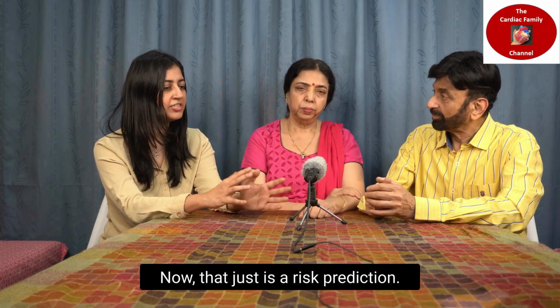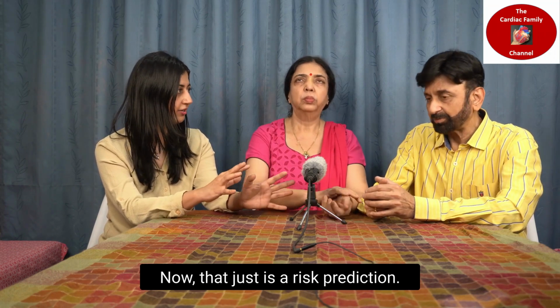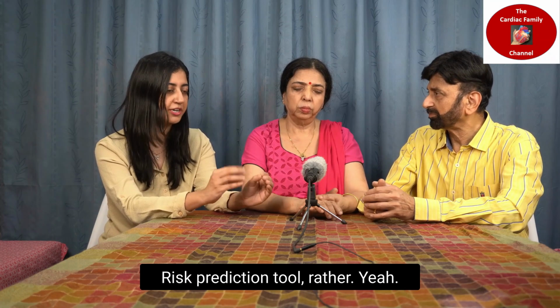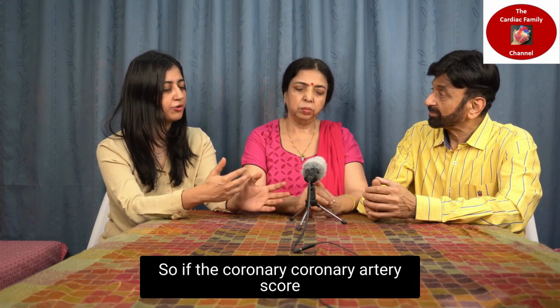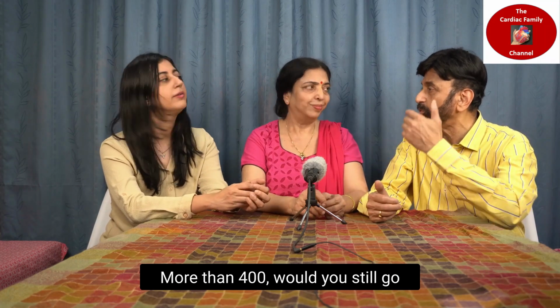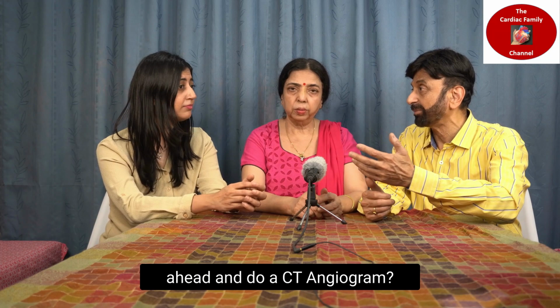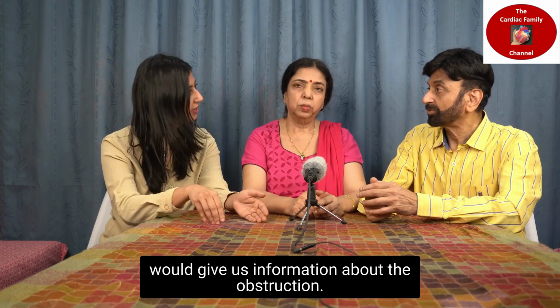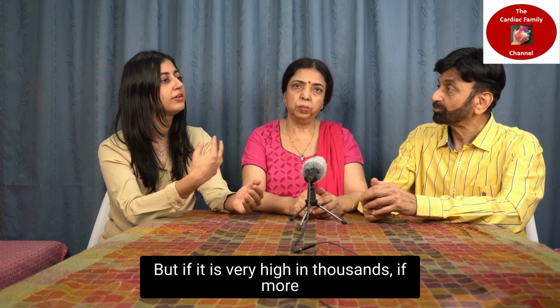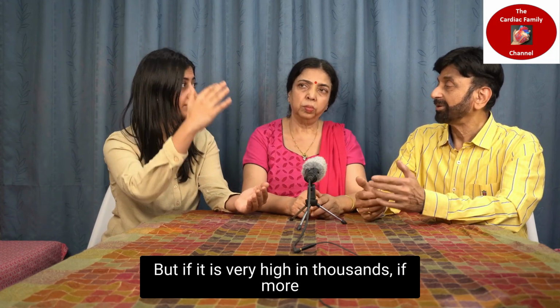Now, that is just a risk prediction tool. So if the coronary artery score is more, more than 400, would you still go ahead and do a CT angiogram? Yes, if it's more than 400, a CT angiogram would give us information about the obstruction. But if it is very high, in the thousands, more than 1,000, you will not do a CT.